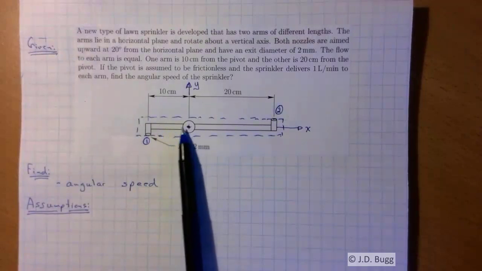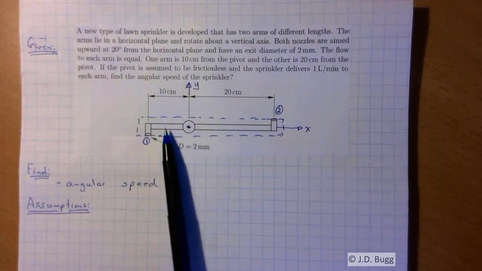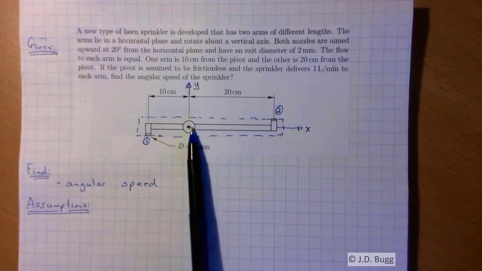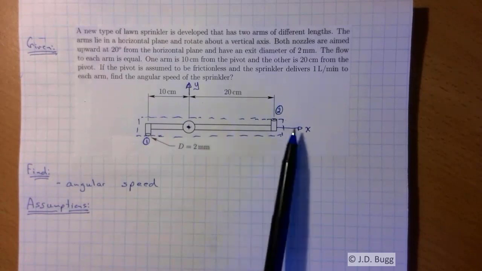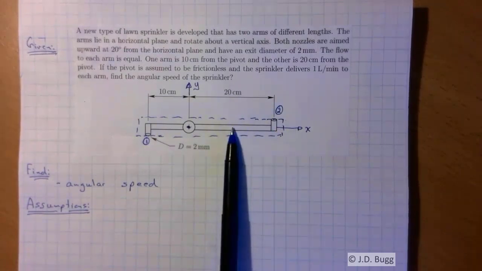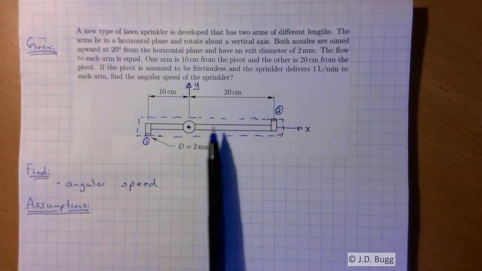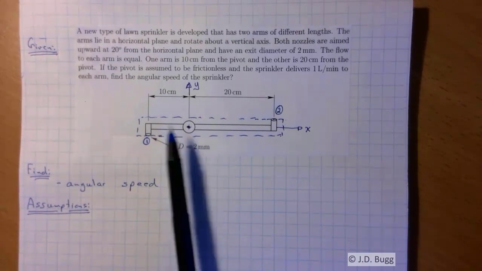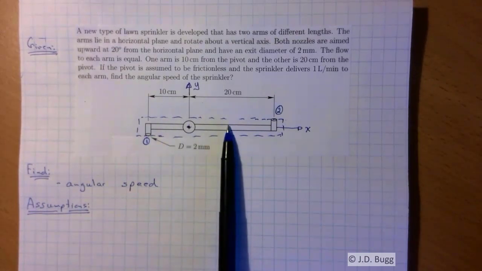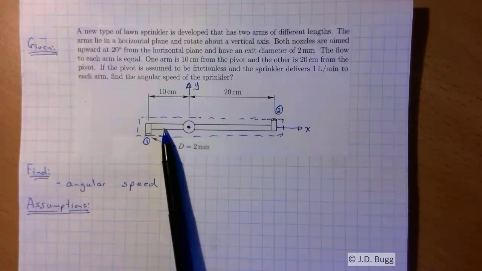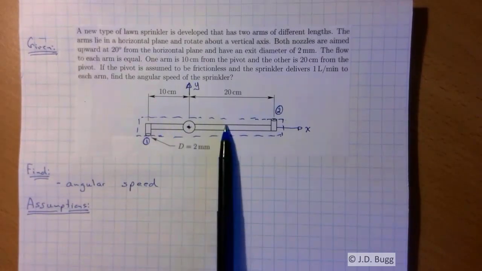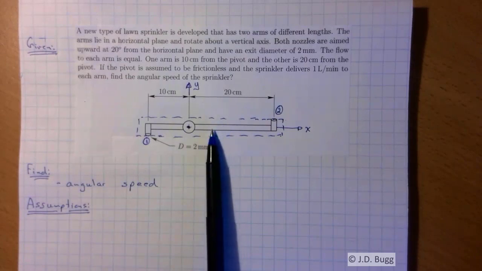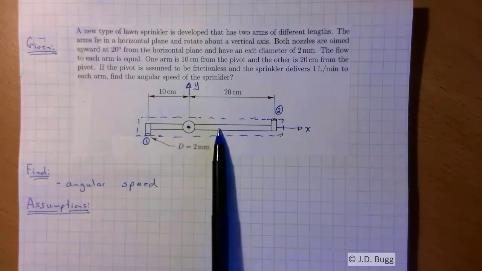So let's just say that this short arm has a center of gravity in the middle here, and that's probably pretty close to where it is, and the long arm has a center of gravity in the middle. Now it'll be a little bit further out because of the nozzle on the end, but let's just say center of gravity of this one is here, center of gravity of this one is here. And of course this arm is twice as heavy roughly as this one. So the body force is going to create a torque, but notice the direction of that torque is critical here.